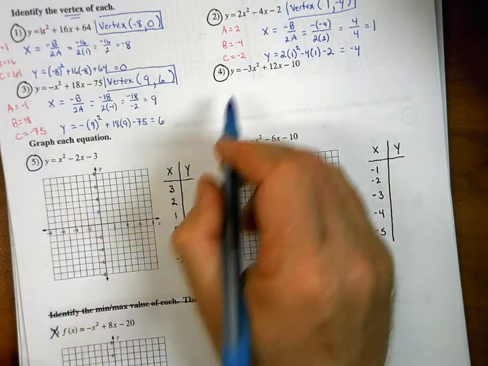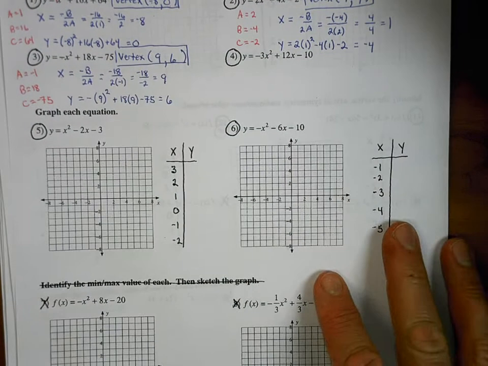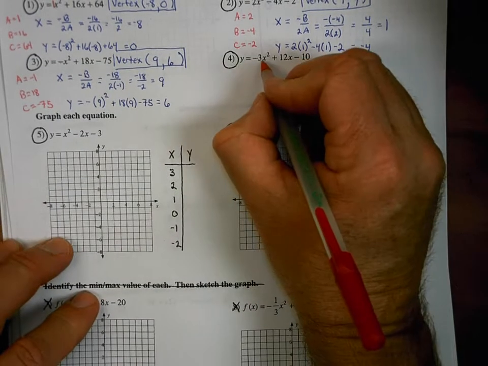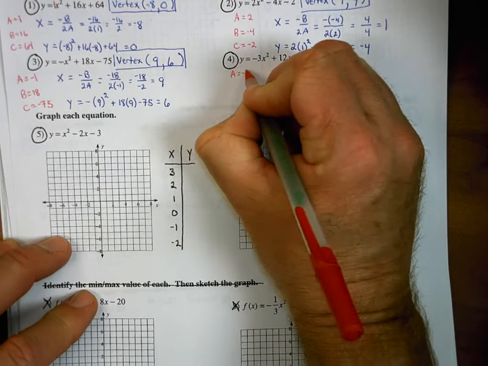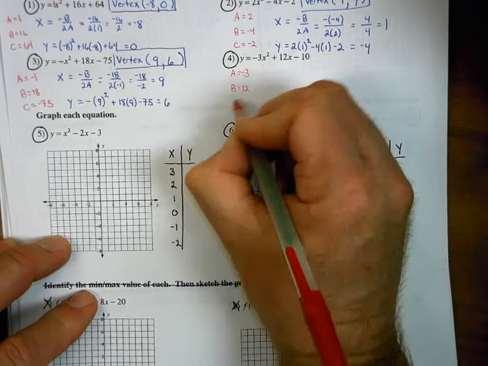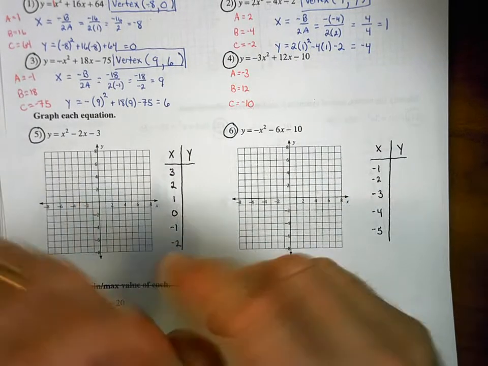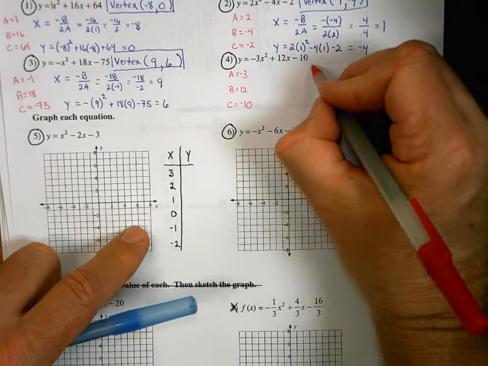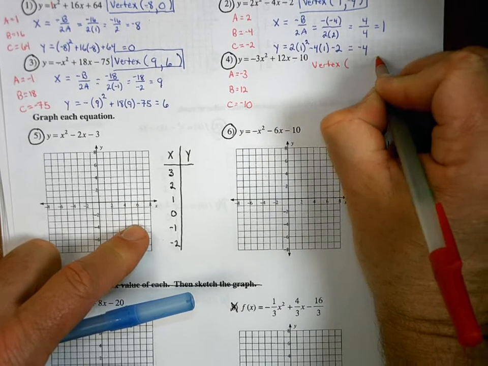Okay, number 4, the last one where we're identifying the vertex, I'm going to do the same thing here. So I'm going to take my quadratic equation and I'm going to denote that the a value is -3, the b value is +12, and my c value is -10. Okay, in order to find the vertex, remember the vertex is a point, so to identify the vertex we need an ordered pair.